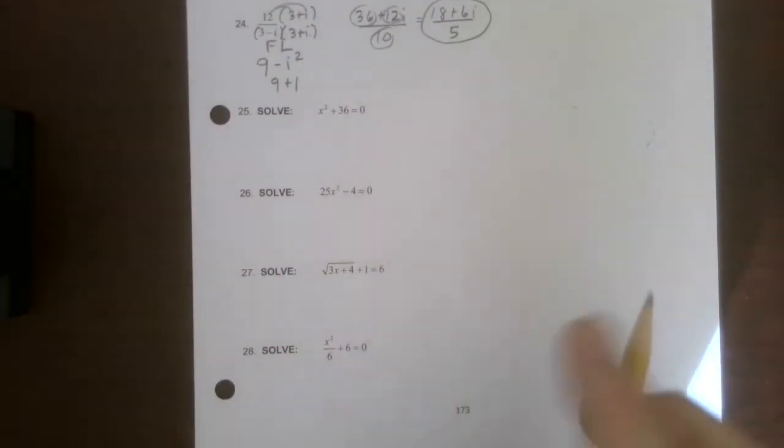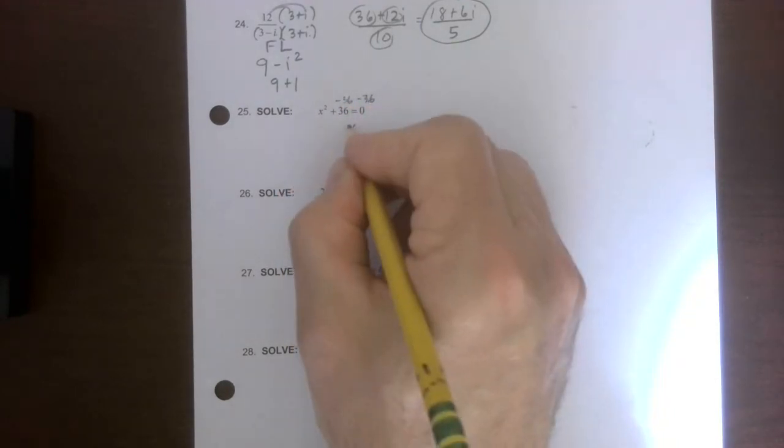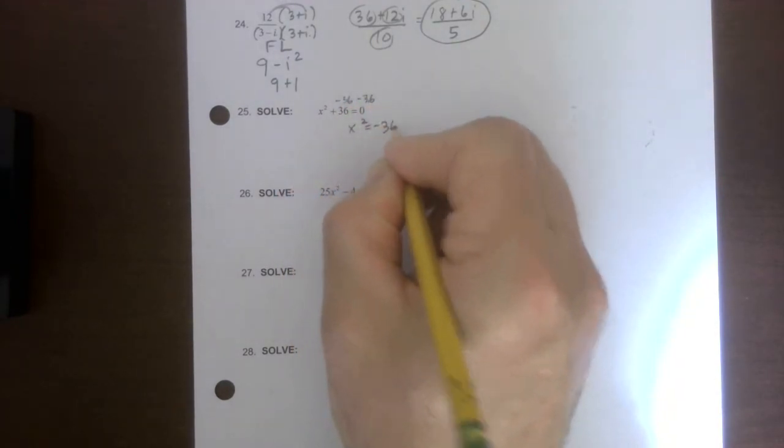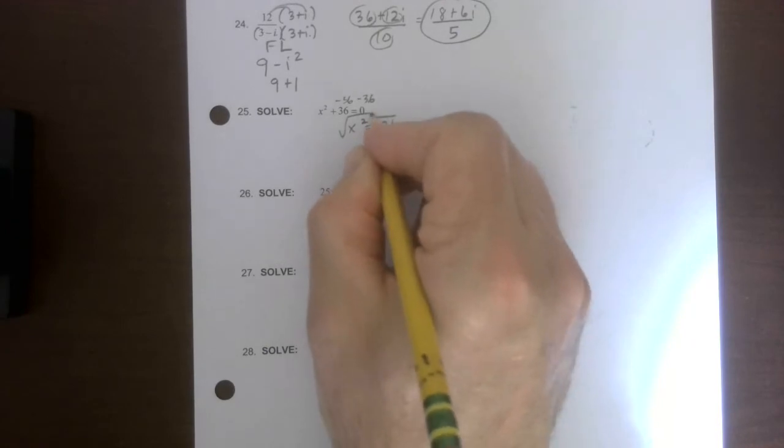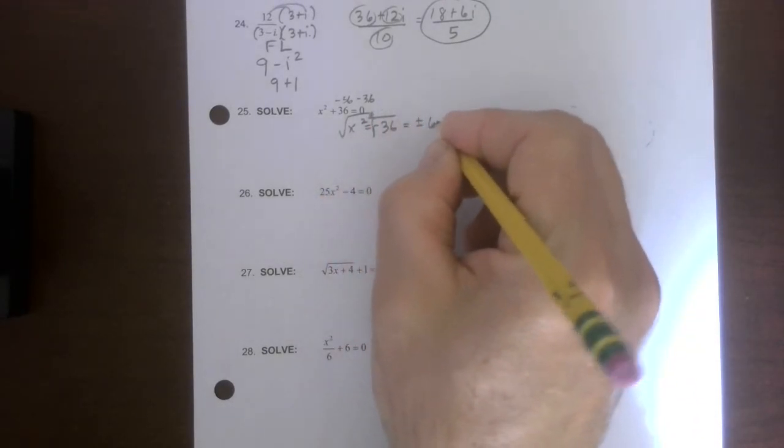Number 25 says solve, so we're going to subtract 36 from both sides. x squared is negative 36. Bada boom, bada bing, do the right thing. So that would be plus or minus 6i.